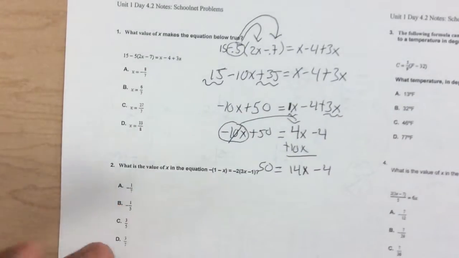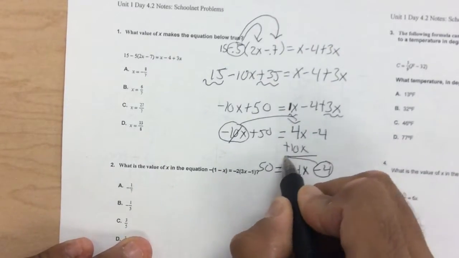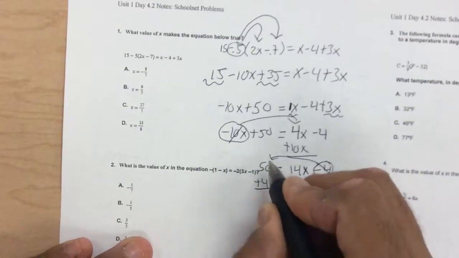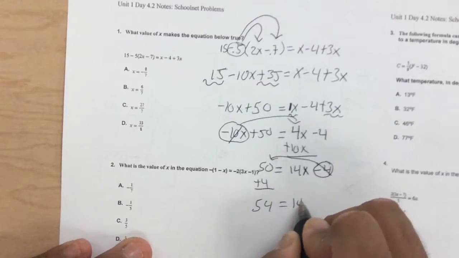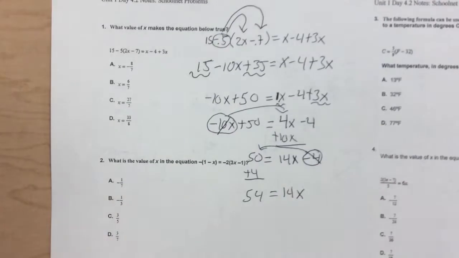And the next step says jailbreak the constant. So I want to move the number without the letter. So that means the minus 4 becomes a plus 4. So I'm left with 50 plus 4 is 54 equals 14x. Okay, and the last step, jailbreak the coefficient. So I'm basically moving the number beside the variable away from the variable, okay?